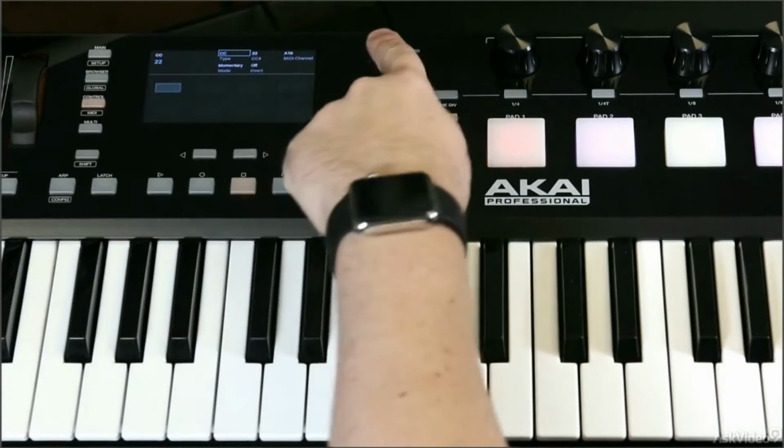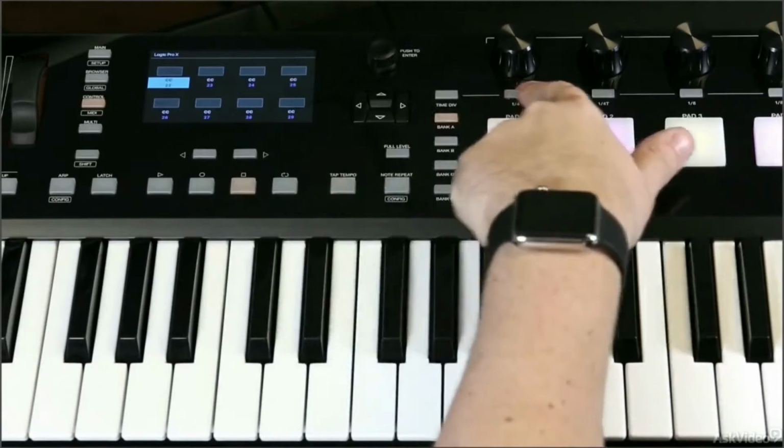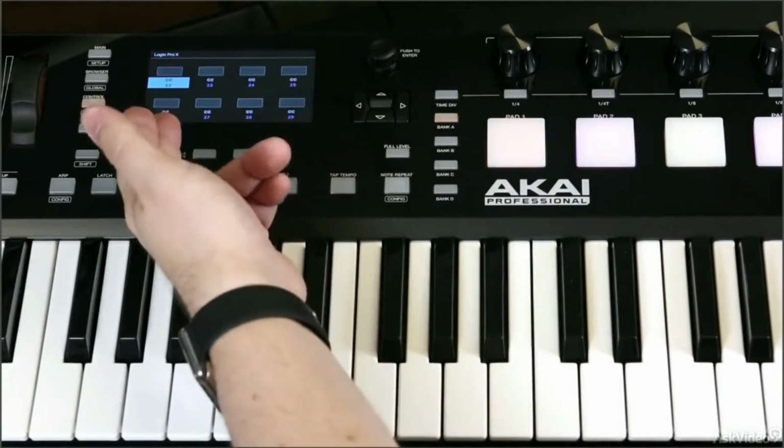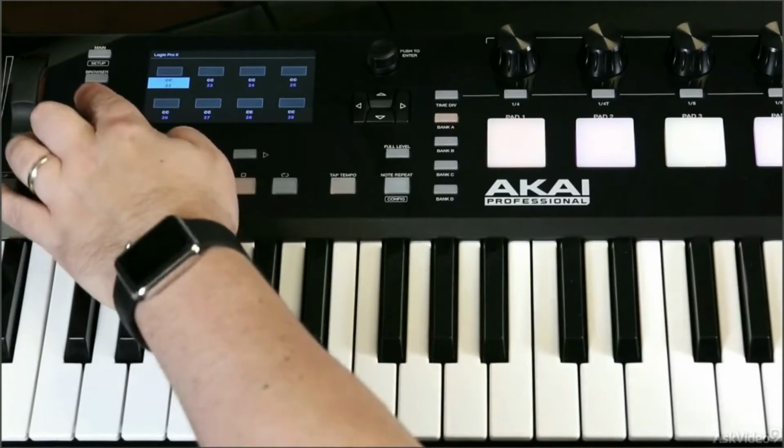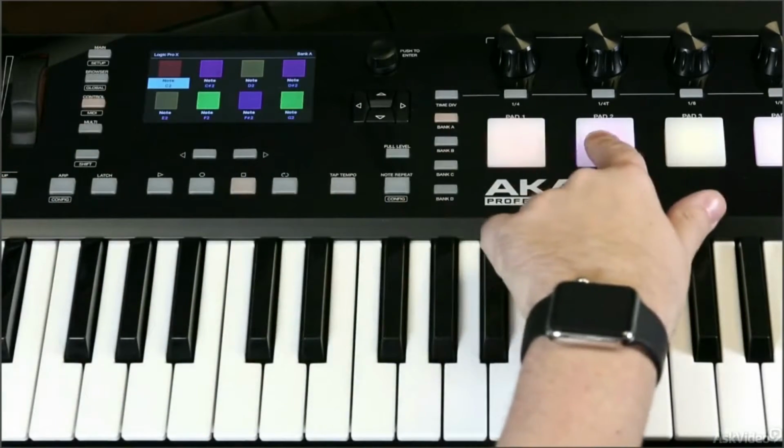And if I keep hitting that control MIDI button, the secondary function, I can get to the second page of stuff and take a look at these buttons here. So I can program them to react differently. If I hit it again, I can now adjust the pads.